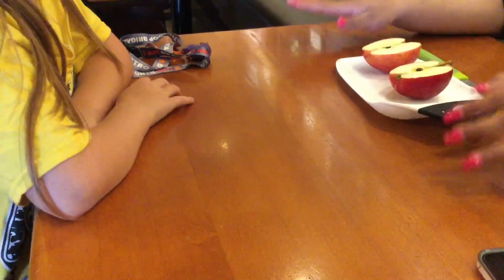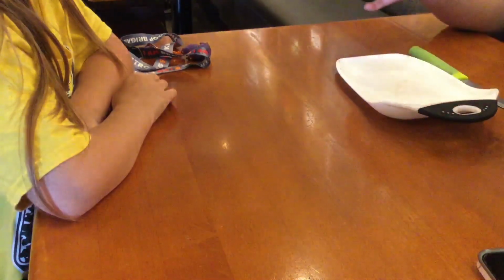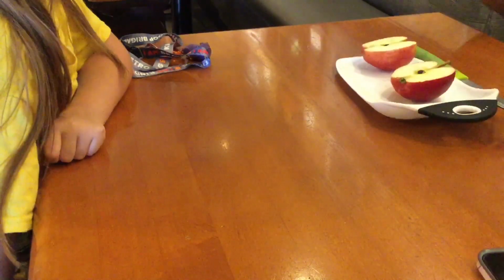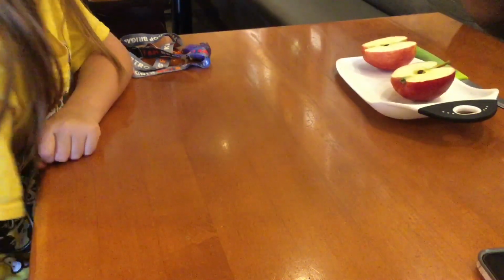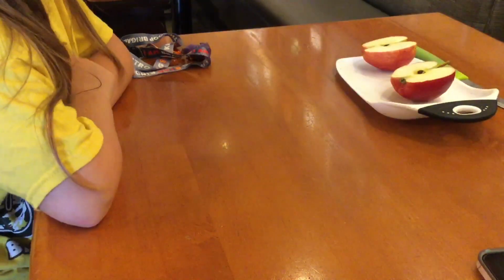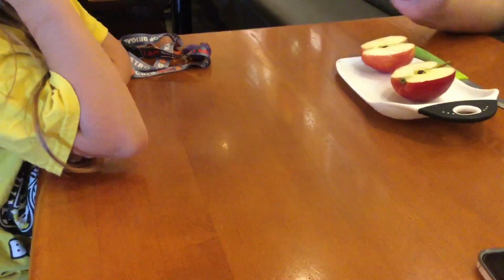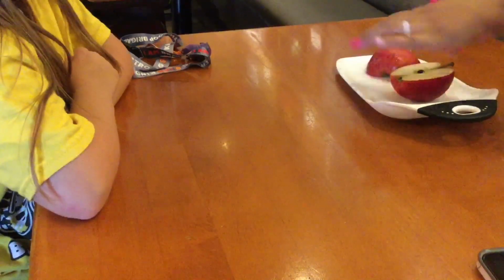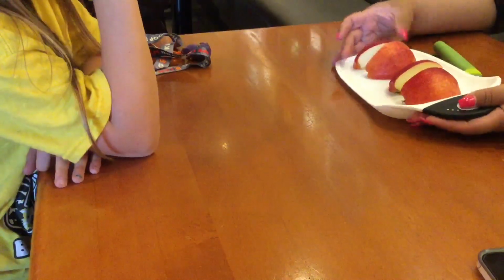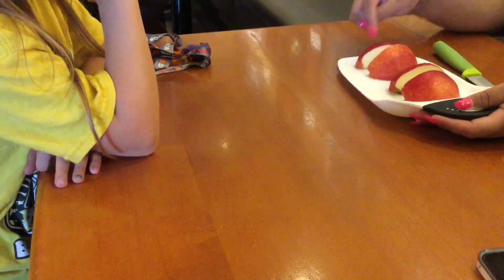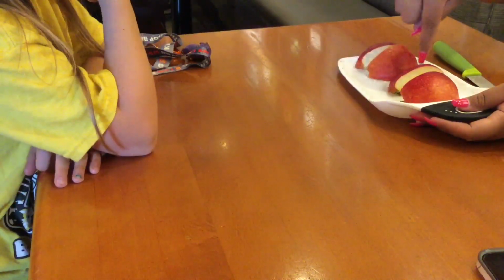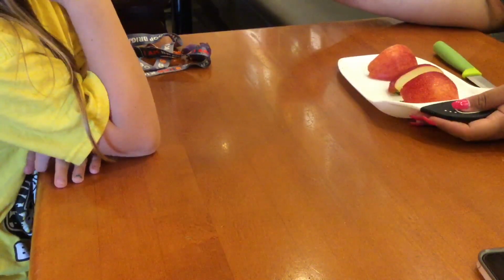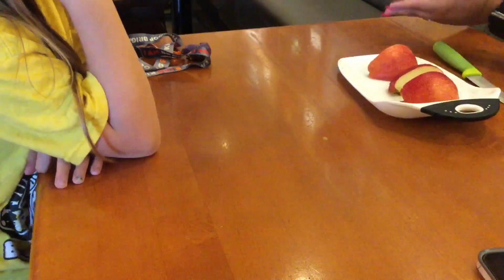That's right, because I have 1 out of 2. I would have half of an apple. But what if half of an apple is going to be too much for me? So I'm going to cut it again. So I now cut my apple again from the half. So now I have how many? 1, 2, 3, 4. And I only want to eat 1. So that would be 1 out of 4.